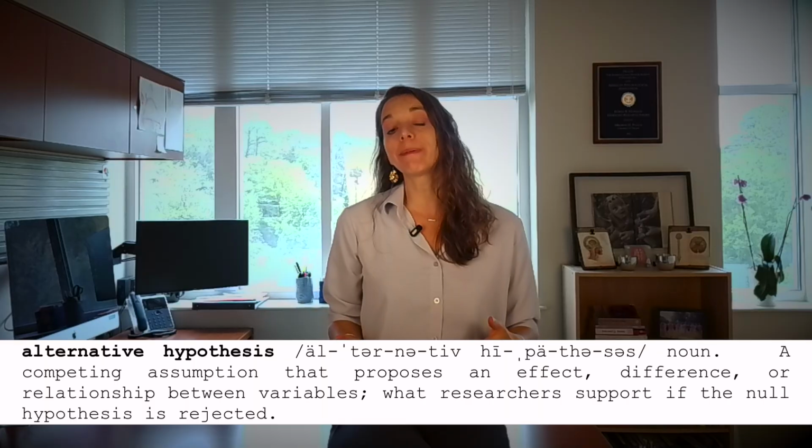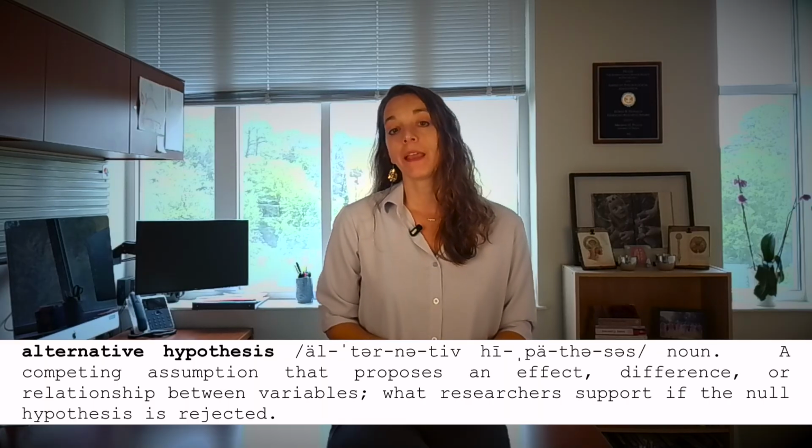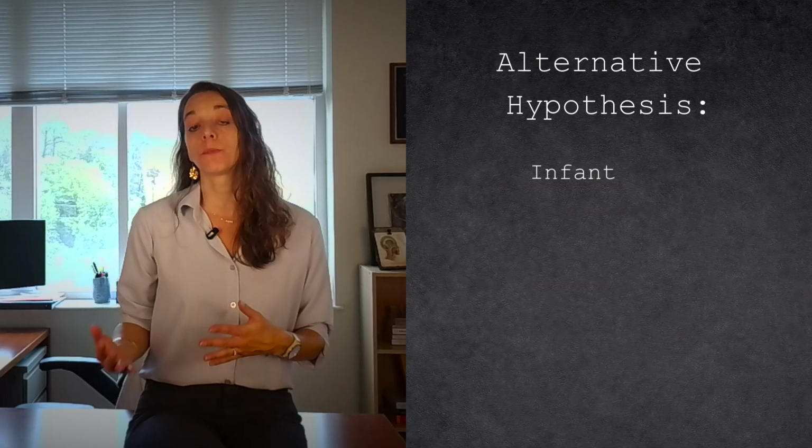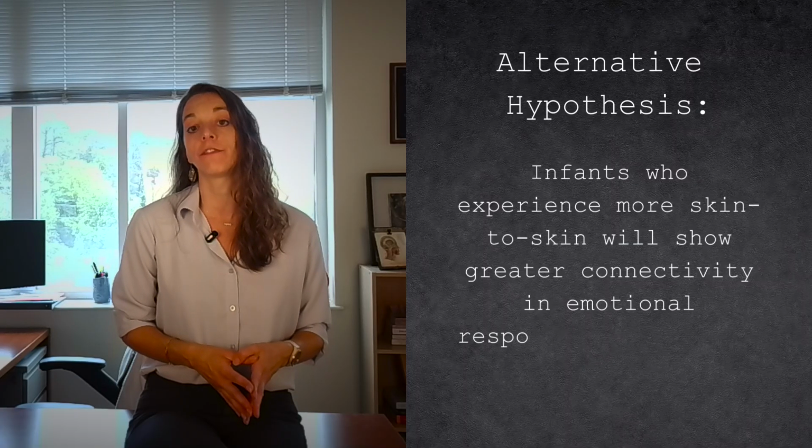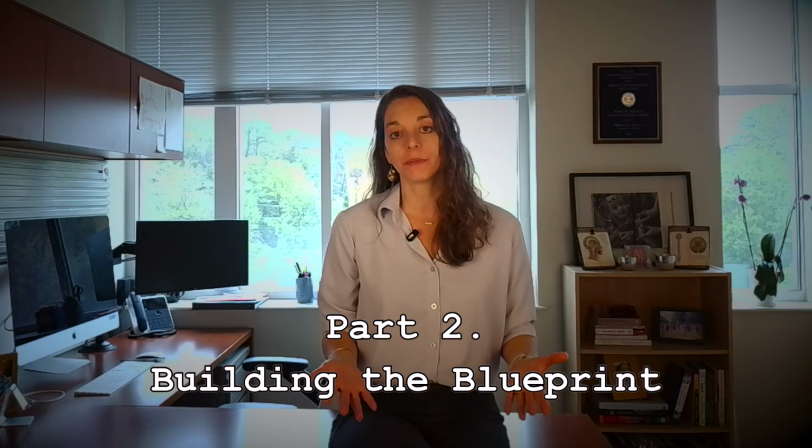Next, we define an alternative hypothesis, which is what you expect if something really is happening. So in our example, an alternative hypothesis might be, infants who experience more skin-to-skin contact will demonstrate greater connectivity between regions of the brain involved in emotional responsivity. We test the alternative against the null to make sure any effect we find is real, not just due to chance. To test our hypothesis, we need variables.